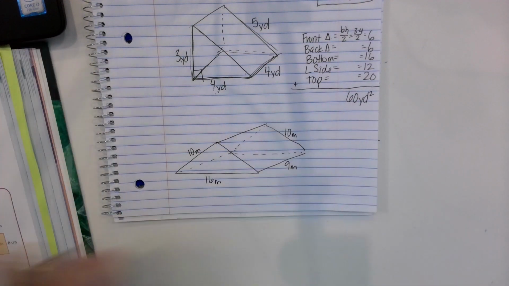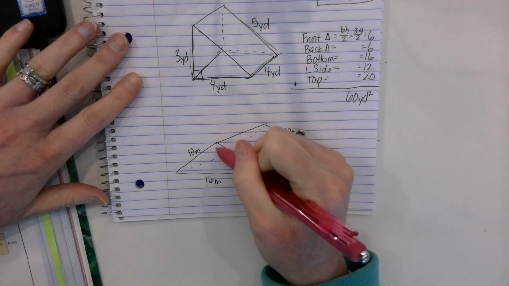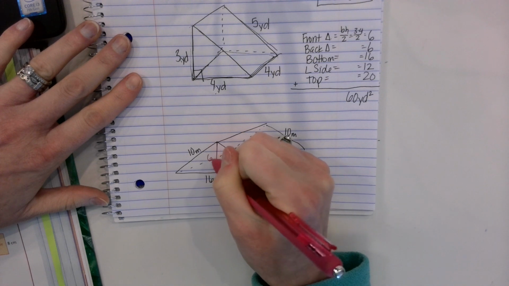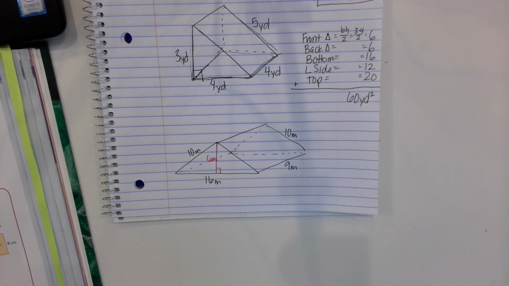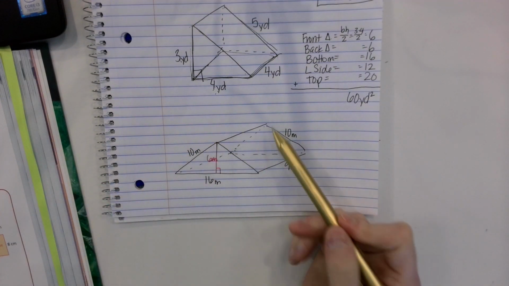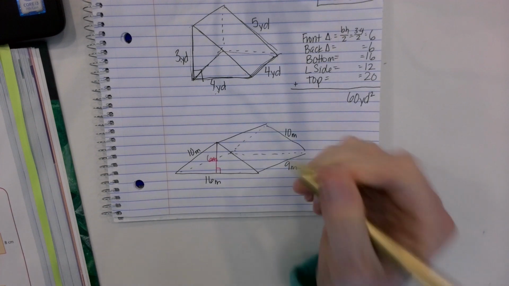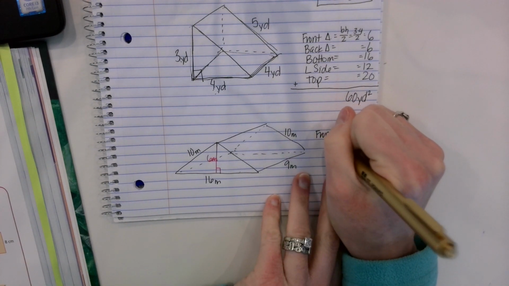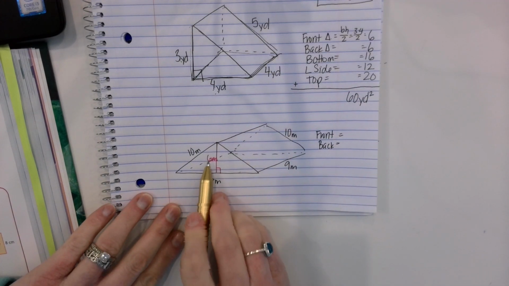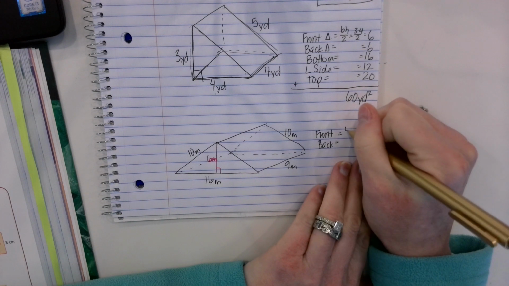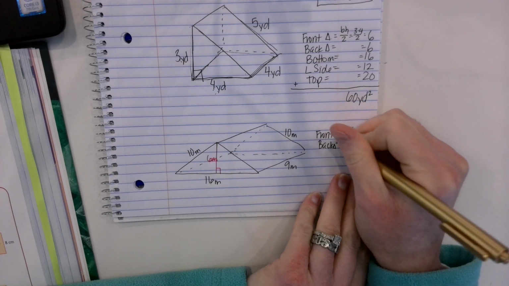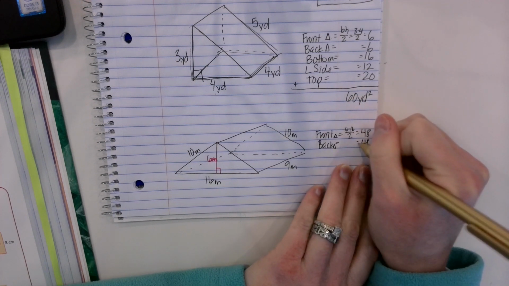I'm going to do this in a different color just so it doesn't get confusing. This height is 6 meters. Okay, so again, you still have your front and your back triangles. You are going to have your left side, your right side, and then your bottom. Front and back triangles: base times height divided by 2. So 6 times 16 divided by 2 will give you 48. Back triangle is the same. Front triangle and back triangle are both 48.